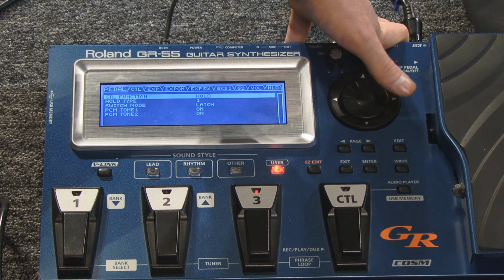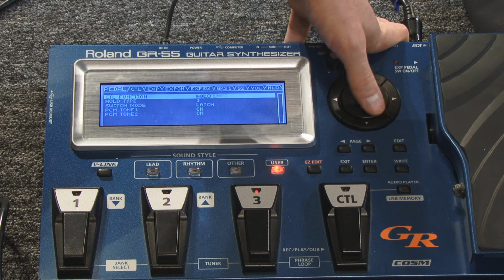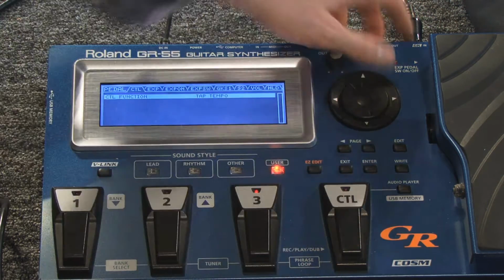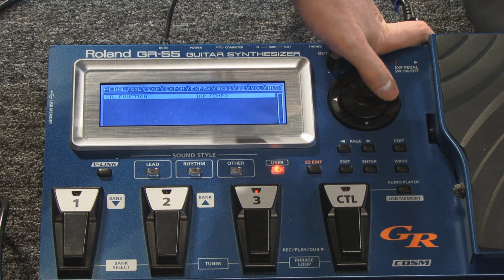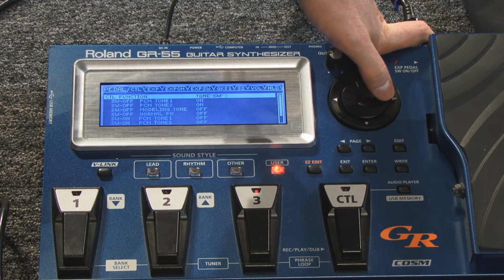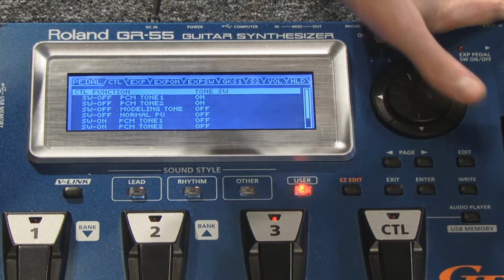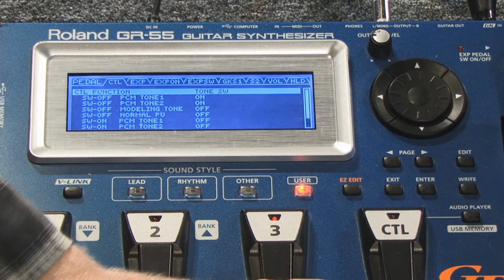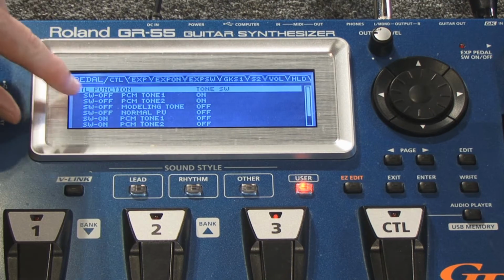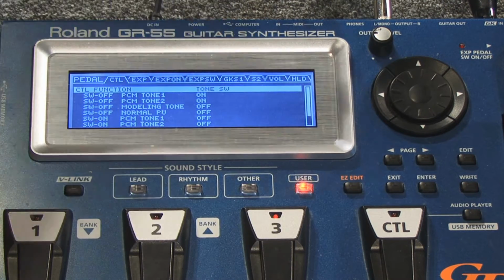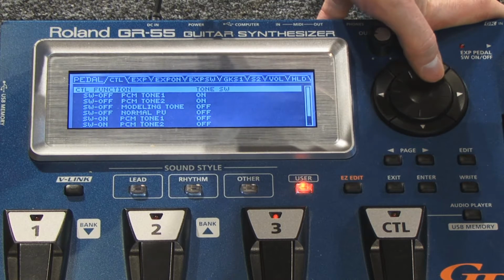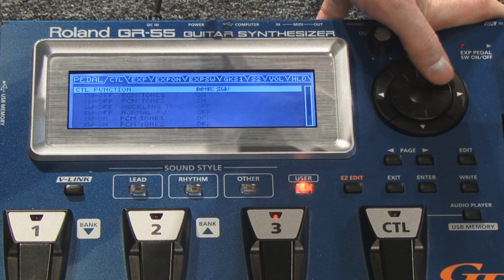Hold, where you could play something and it holds. Tap tempo, that's what I keep it on because I like to tap my tempo for everything. So all of my delays, I play delay almost everything, so my delays are in tempo with the song. Tone switch, you can have it turn on and off different tones. You could have it turn on and off the PCM tones if you wanted to. So anyway, just like an on and off switch. So I don't use that.